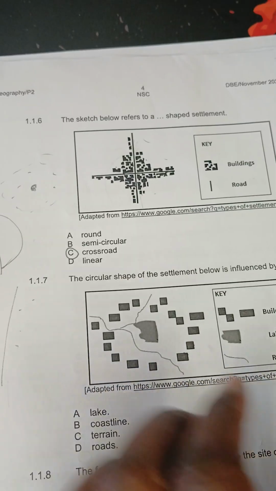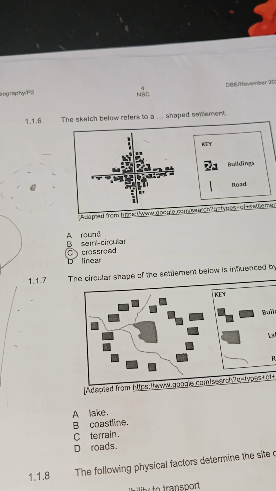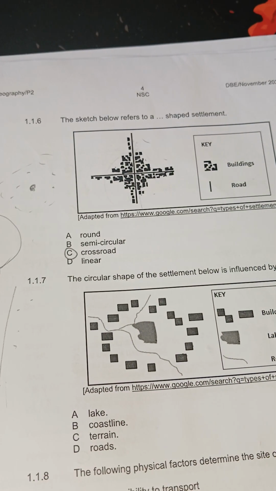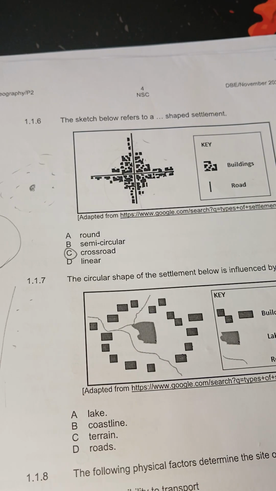I'll give you an example. The reason why we have got Egypt of today is because of farming that started along the Nile River. During that time, some of the houses were built along it, because that's where they were practicing farming. There was availability of water, there were fertile soils, and there was grass for the grazing of their animals. So the shape that was assumed was linear because it was following the road, which is the Nile River.